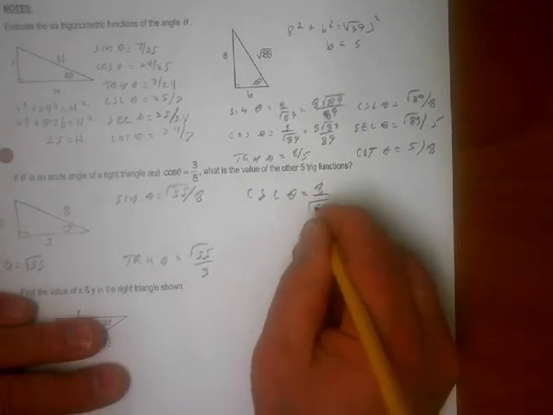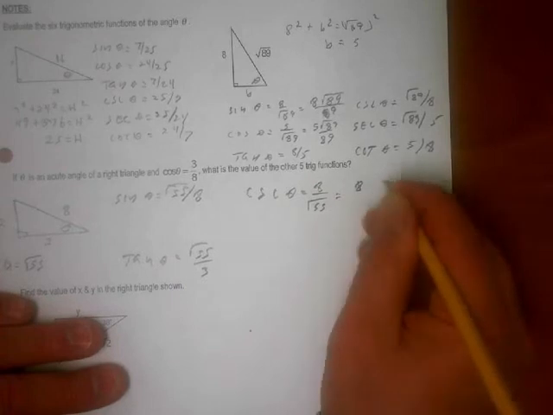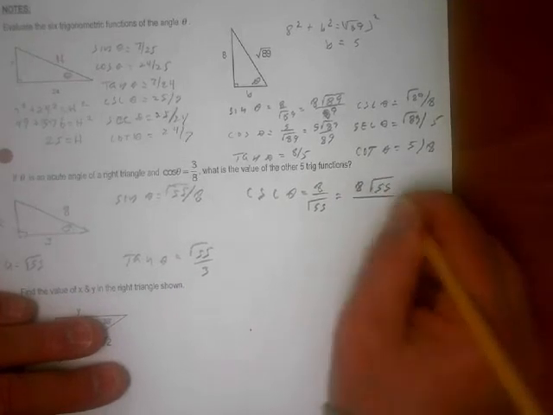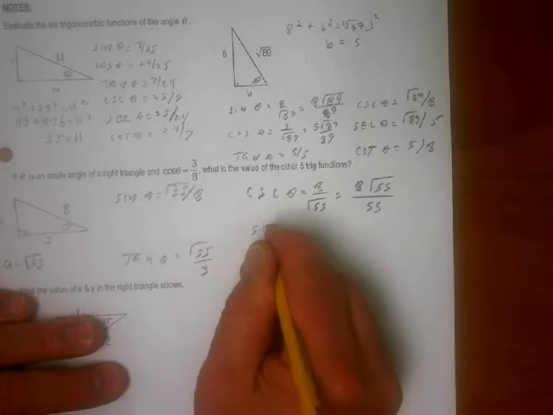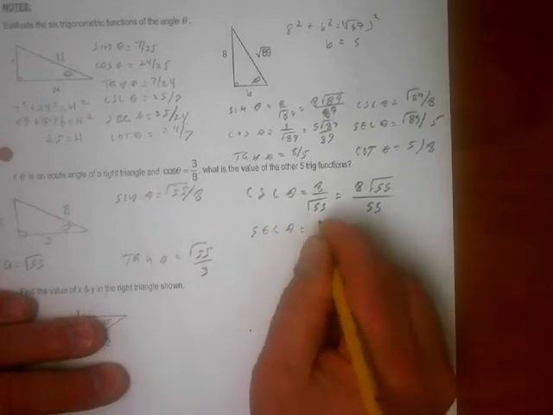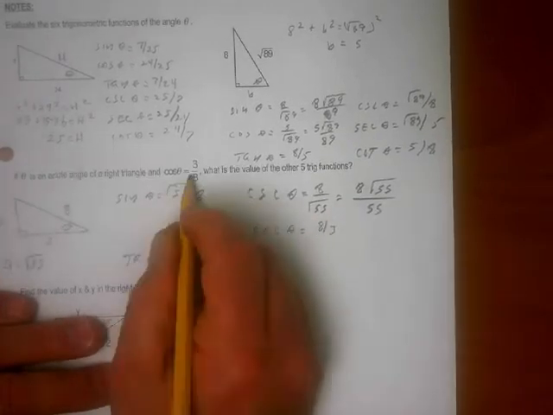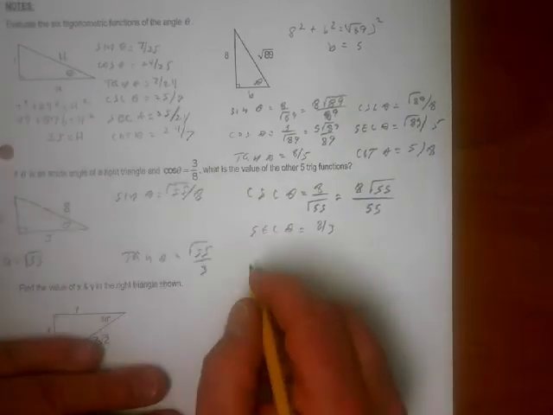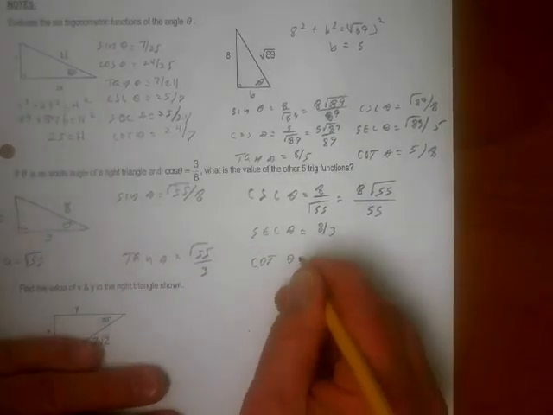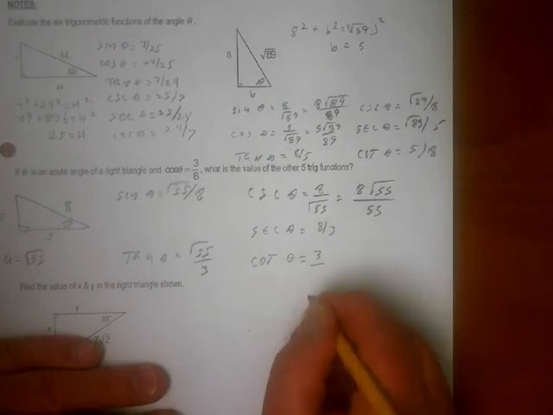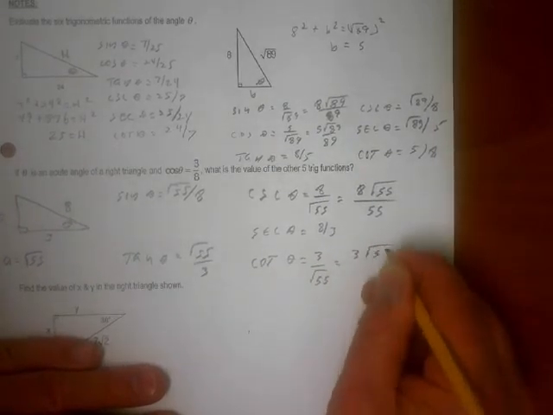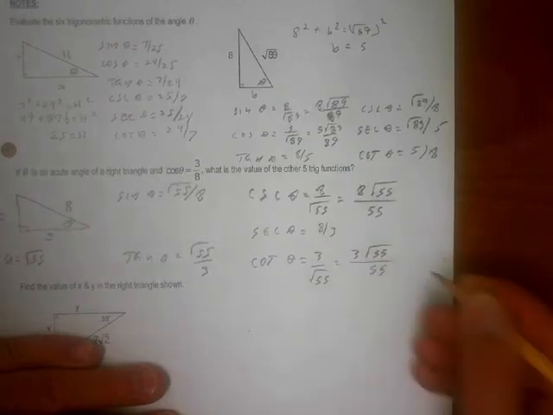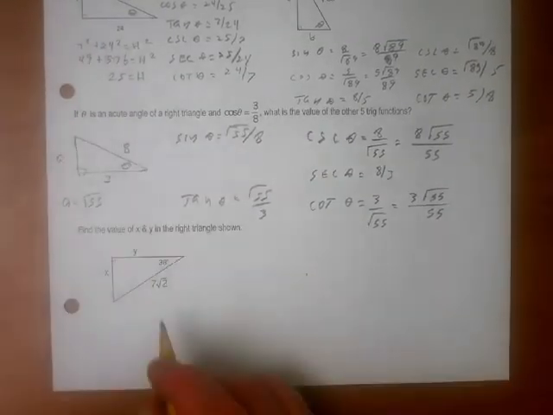Cosecant, 8 over the square root of 55. There's your rationalized answer. Secant is reciprocal of cosine, so it's 8/3. Cotangent is going to be 3 over root 55, which is 3 root 55 over 55.